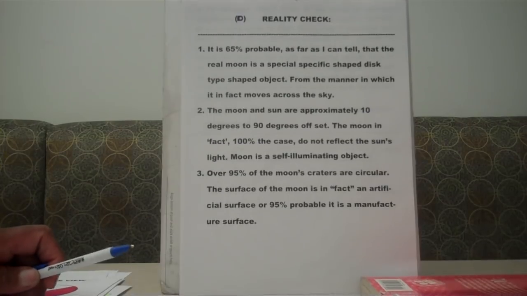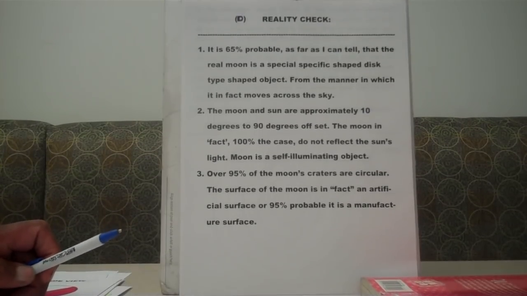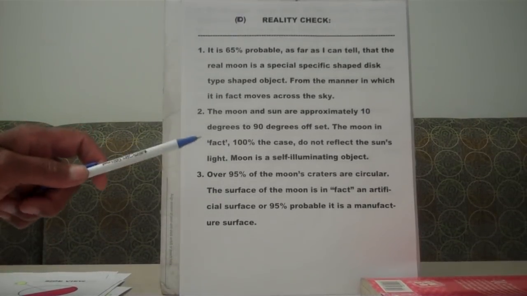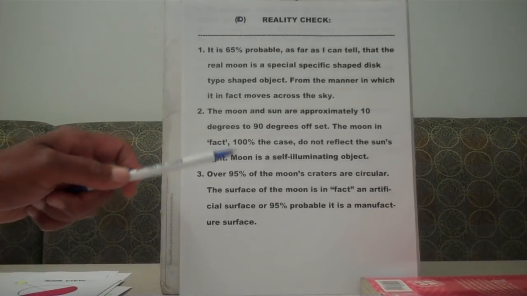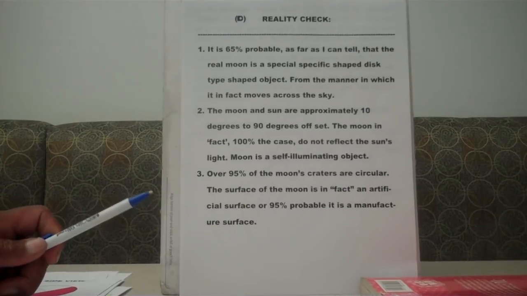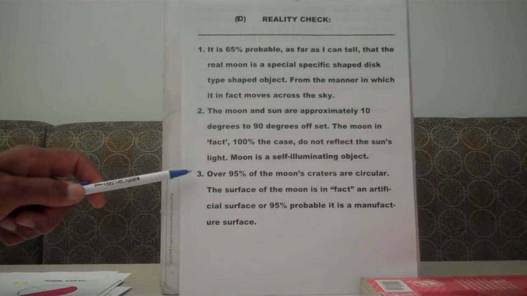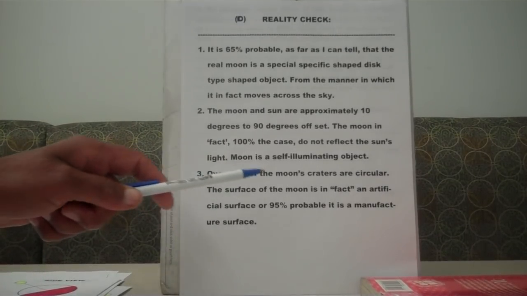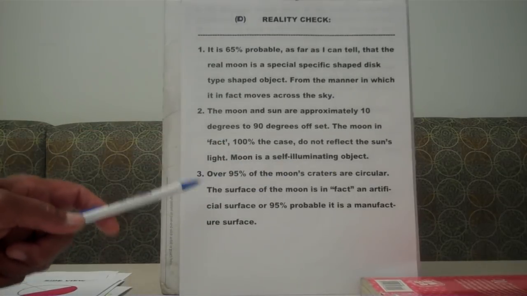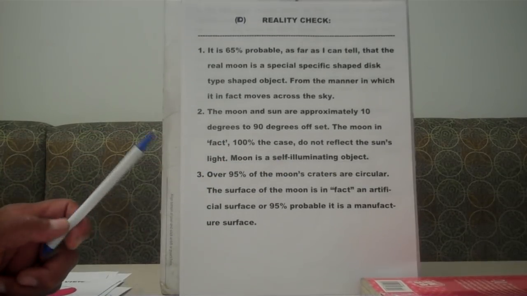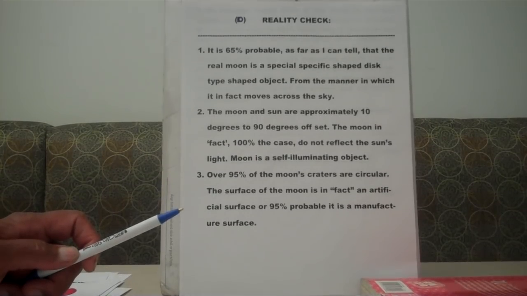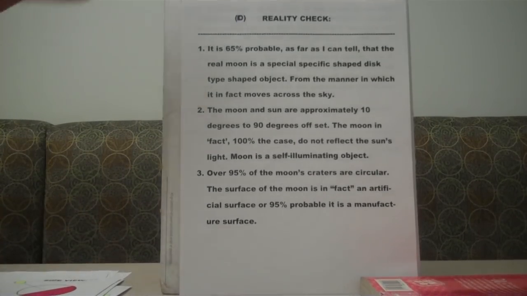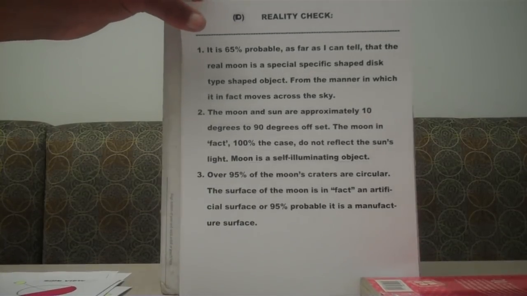The moon and sun are approximately 10 degrees to 90 degrees offset. That means the moon, in fact, 100% the case, does not reflect the sun's light. The moon is a self-illuminating object. I don't know how. But nonetheless, let's go to number 3. Over 95% of the moon's craters are circular. The surface of the moon is in fact an artificial surface, or it's 95% probable that it's a manufactured surface. That's number 3 right there.